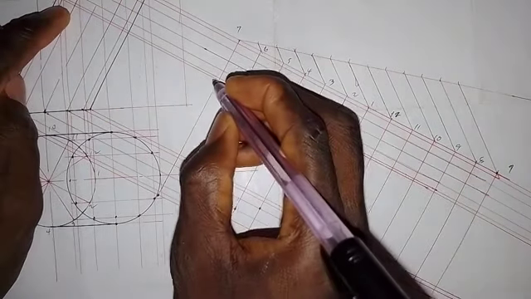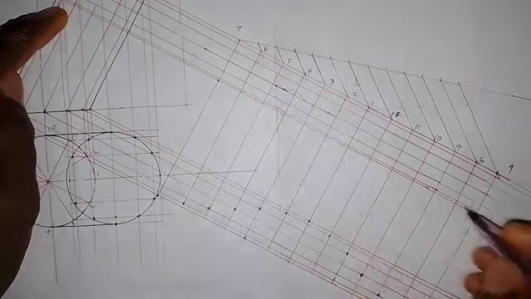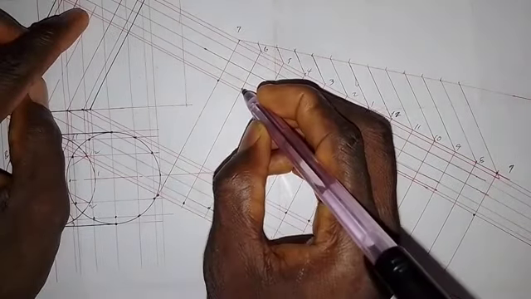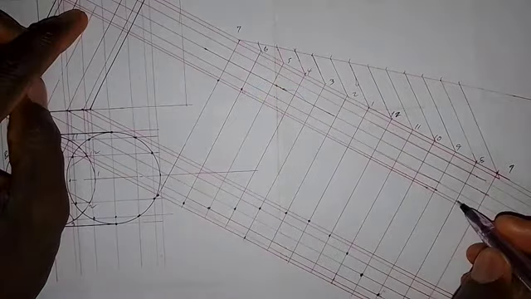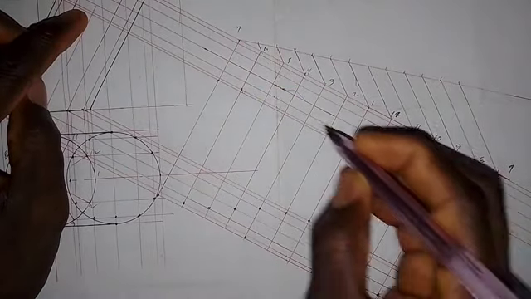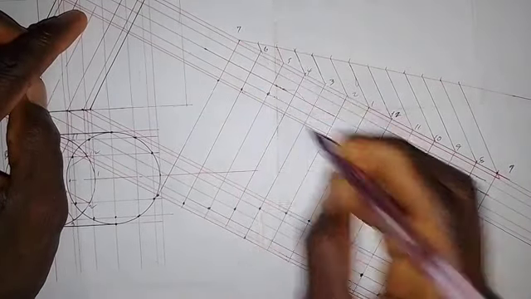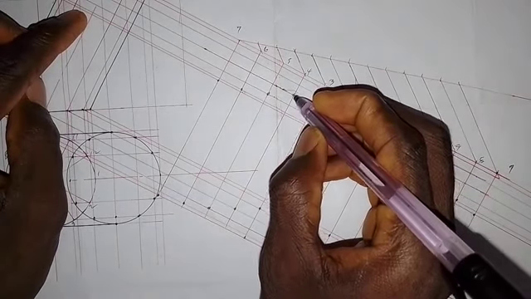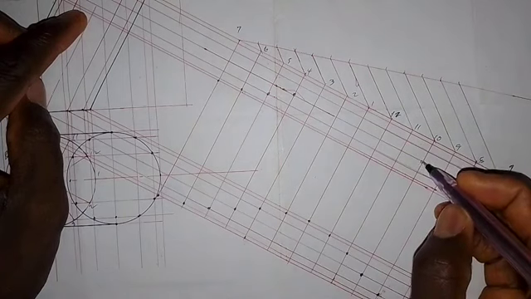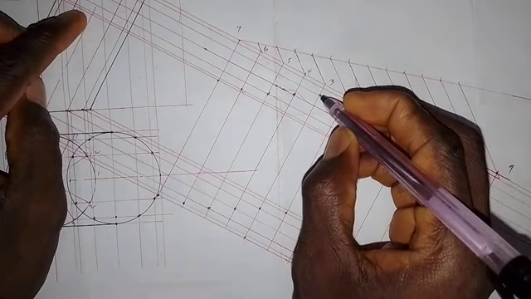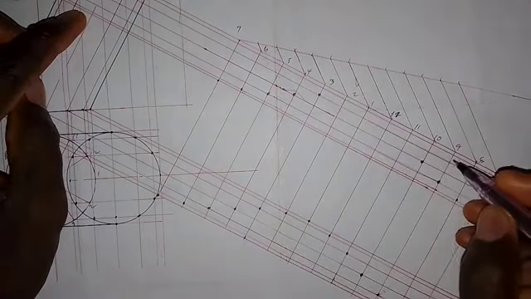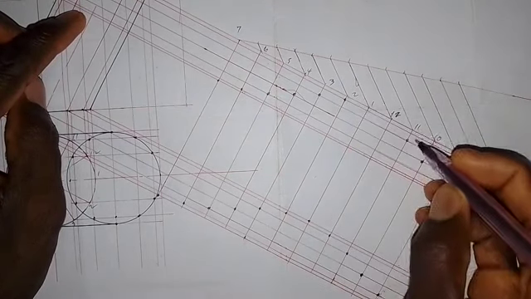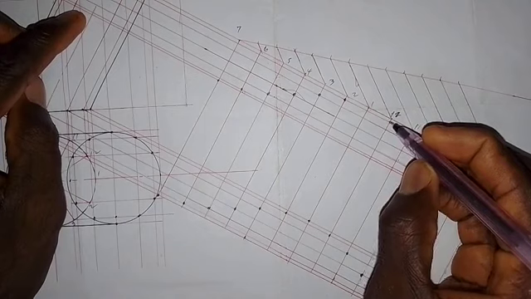So next I will do the same thing here. This is point 7. We have point 7 here. So then we have point 6. Here we have point 8. Then we have 5. Here we have 9. Next we have 4. And here we have 10. We are followed by 3, followed by 11. Then we have 2, then we have 12. So the last one is 1 here.